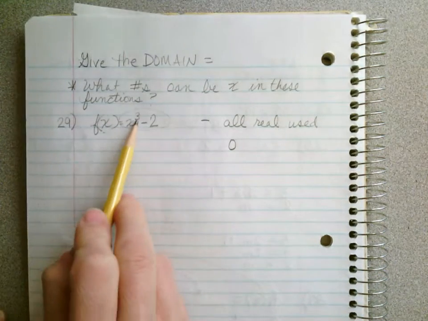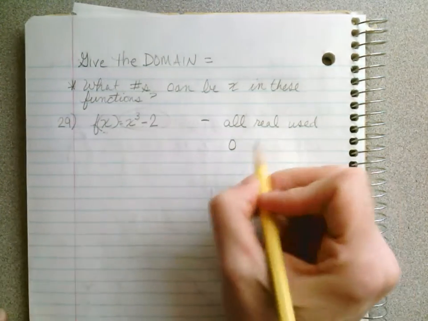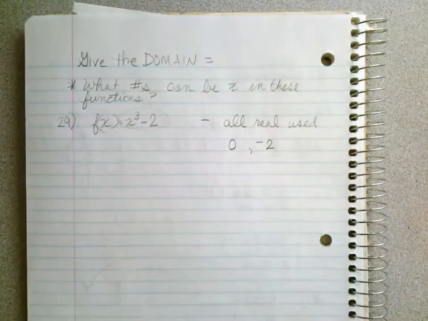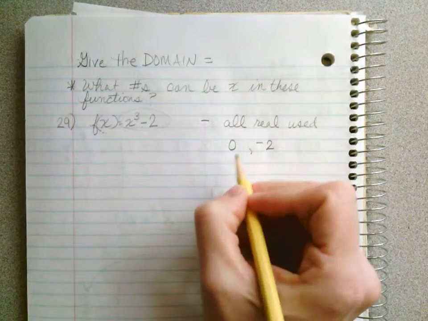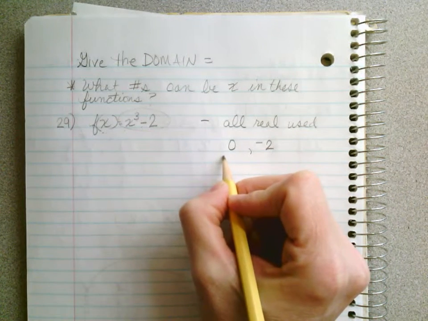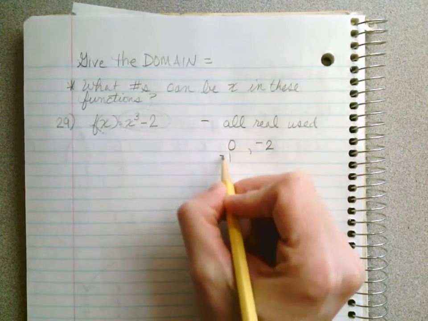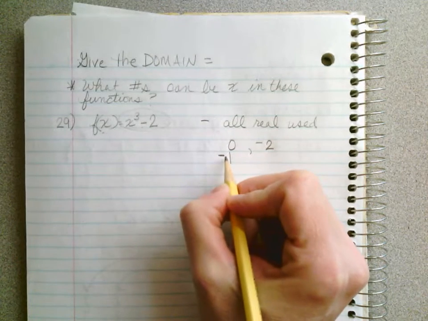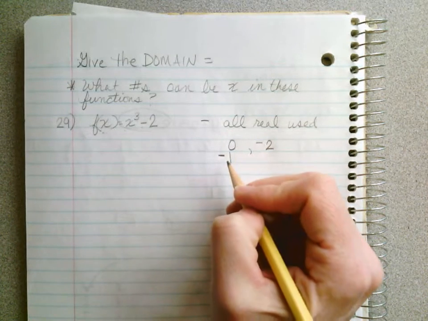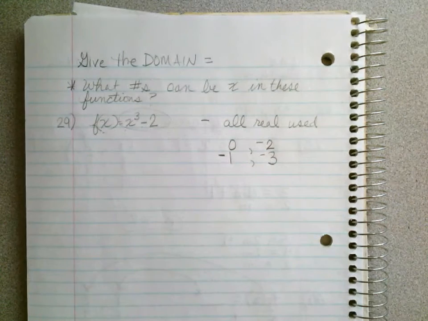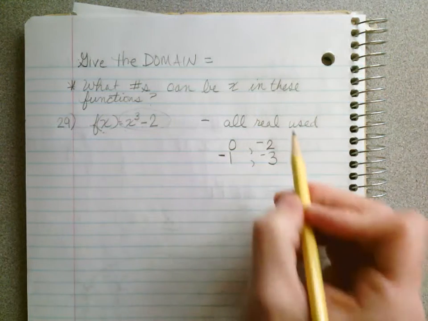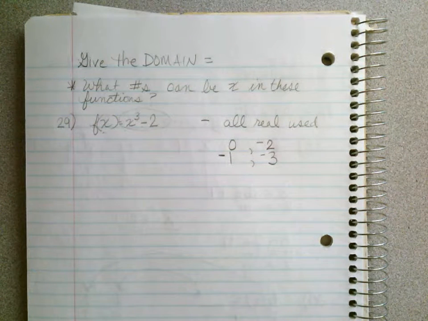If I put in a 0 and I cube it, subtract 2, I get a negative 2. Is that okay? Can I do that? Sure. If I take a negative 1 and I cube it, negative 1 times negative 1 is positive 1 times negative 1, negative 1, negative 2, so negative 3. Is this okay? Absolutely. In other words, all real numbers can be used for this scenario.